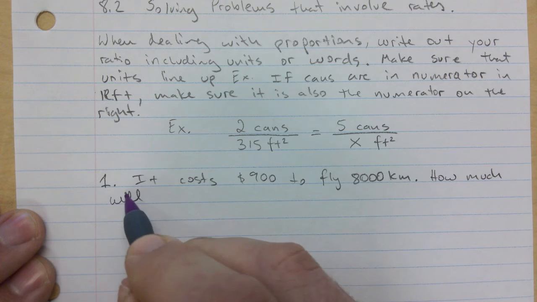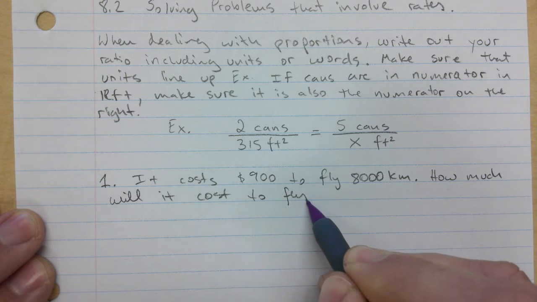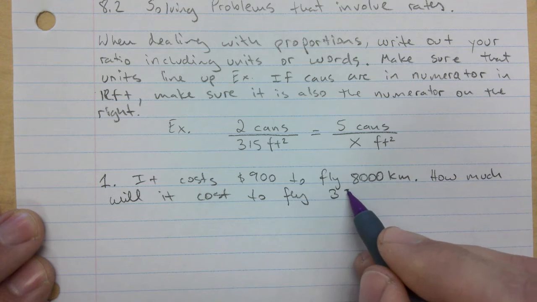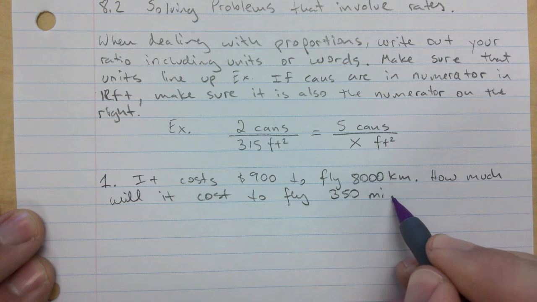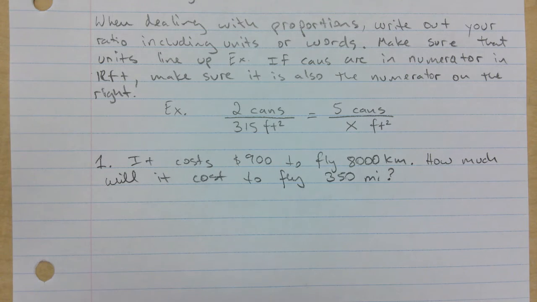How much will it cost to fly 350 miles? Question mark. So copy that down and actually give that a try. See if you can solve that on scrap paper.